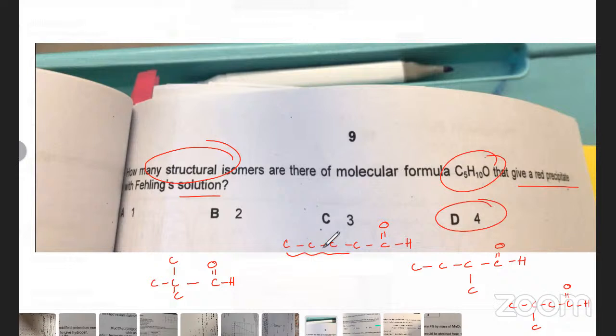Right, there's an aldehyde with 5 carbon atoms in a line. There's an aldehyde with 4 carbon atoms in a line that will have 2 positional isomers, 1 carbon over here, and then a carbon chain on the next carbon atom. And then there'll be a carbon with 2 carbon chains. That's the 4th one. Okay. Next one.